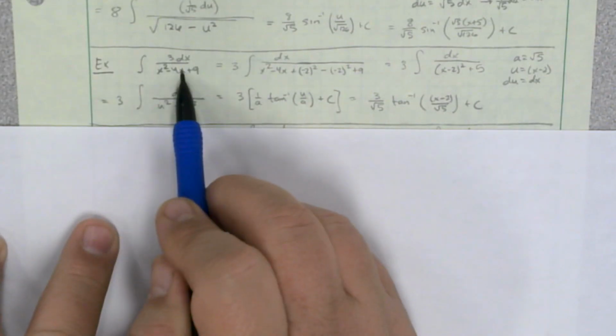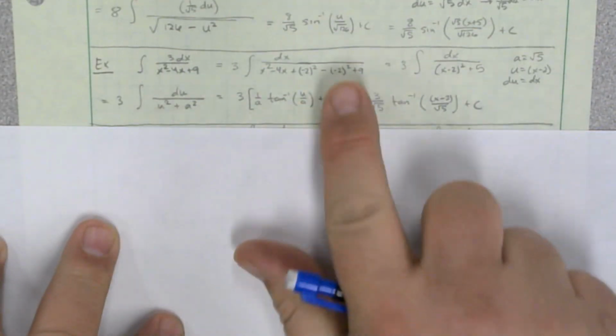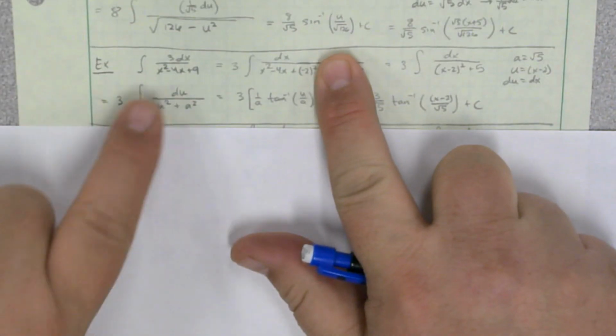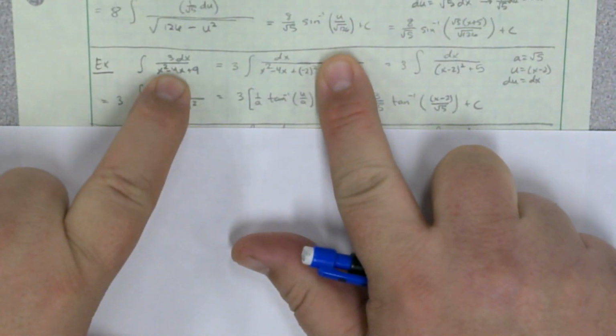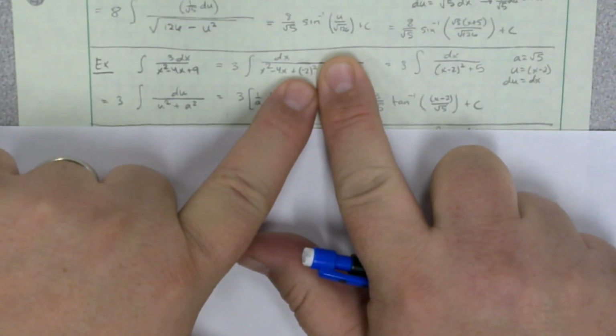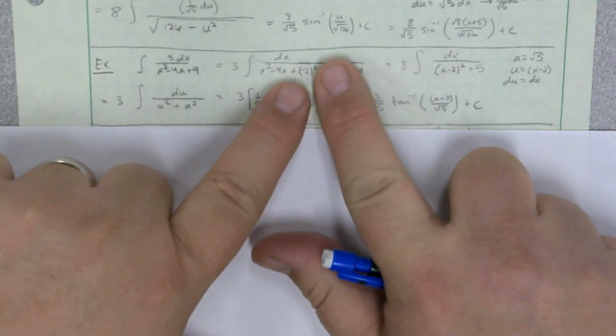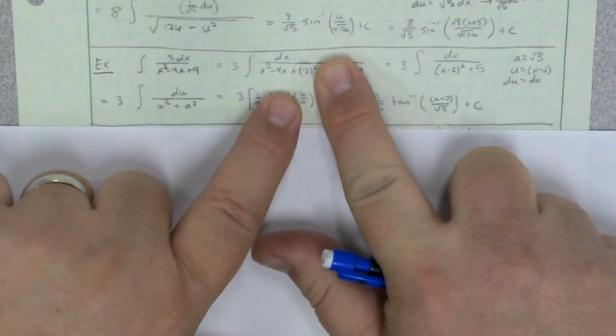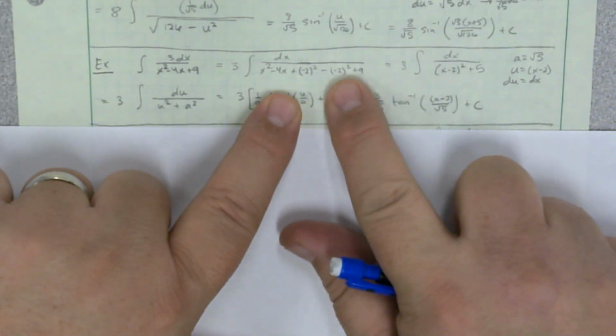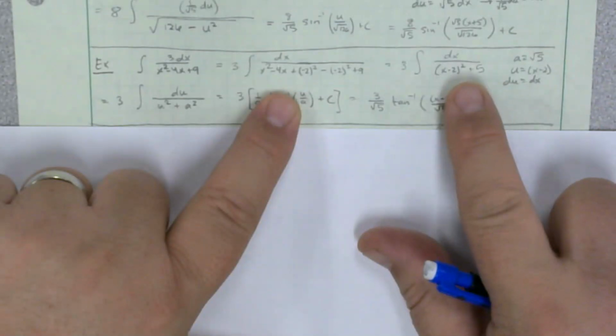I'm completing the square with the x stuff. So if I look over here, you'll see that I took half of the negative 4 and squared it. That gives me positive 4, so I have to subtract the exact same thing again. So these first three terms here will become the perfect square, and these things will combine to a new constant, and that's what you see right there.